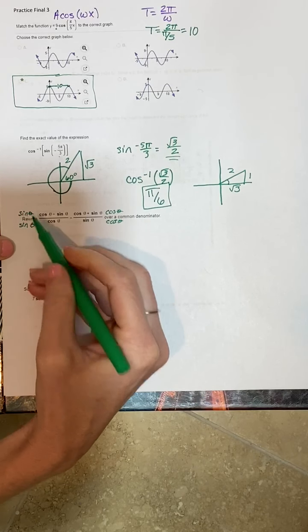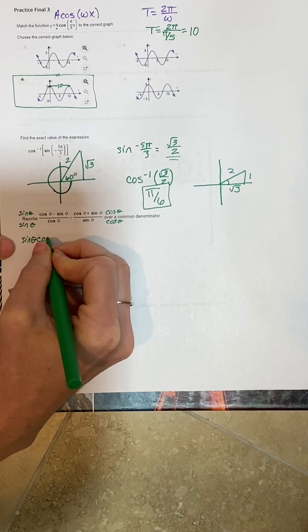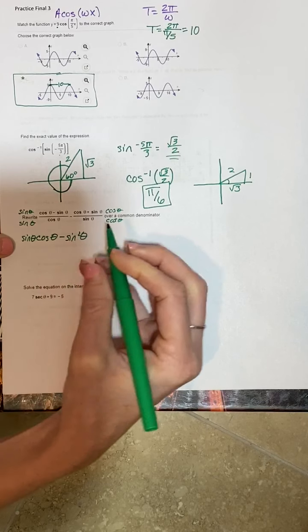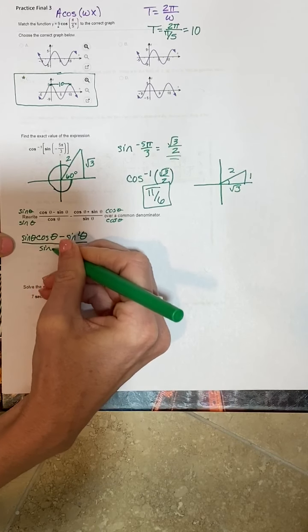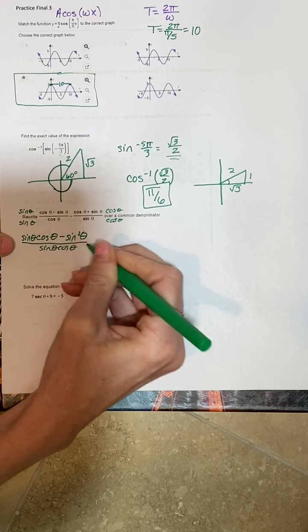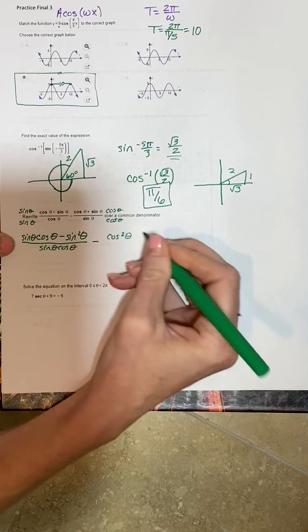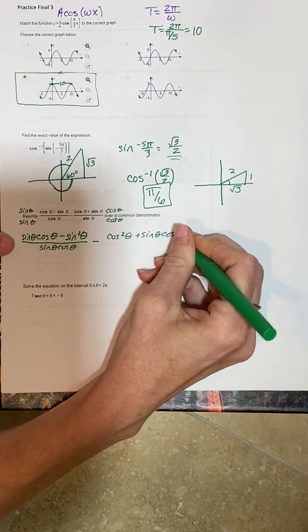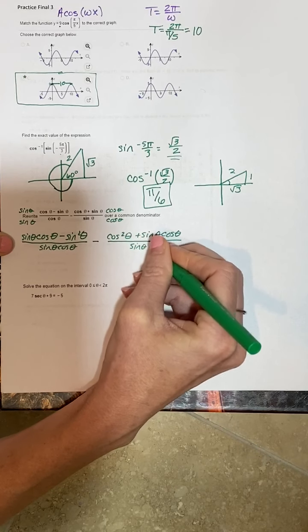What happens then is I get sine of theta cosine theta minus sine squared of theta over sine of theta cosine theta, minus, and here we get cosine squared of theta plus sine of theta cosine theta, all over sine of theta cosine theta.